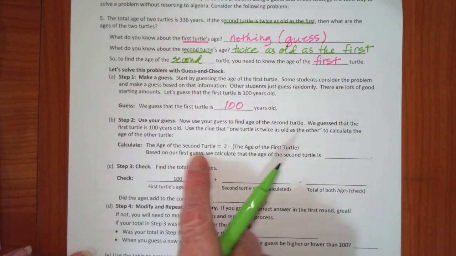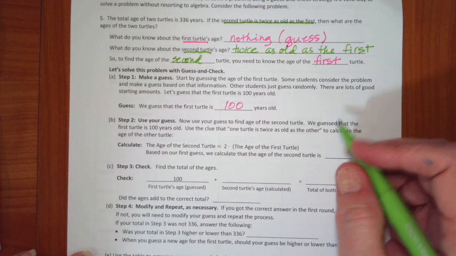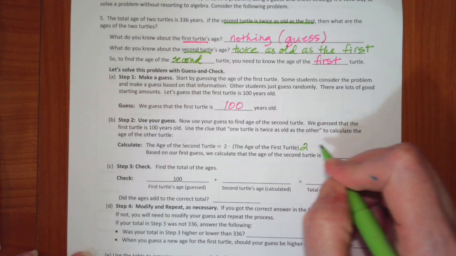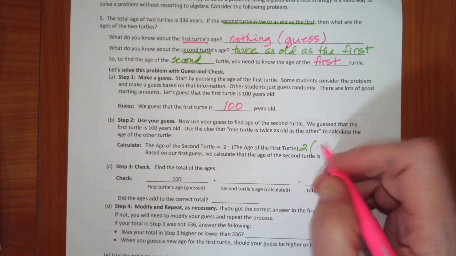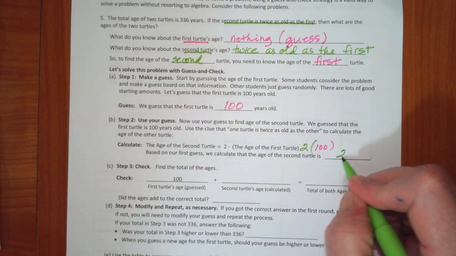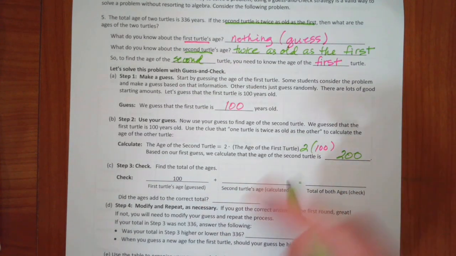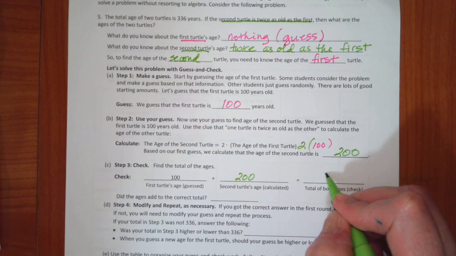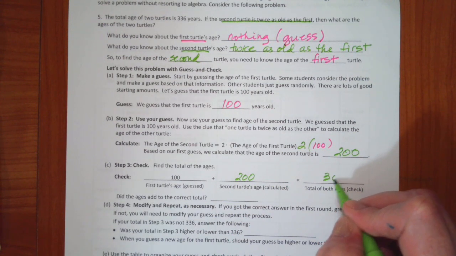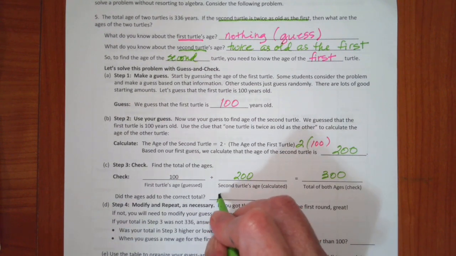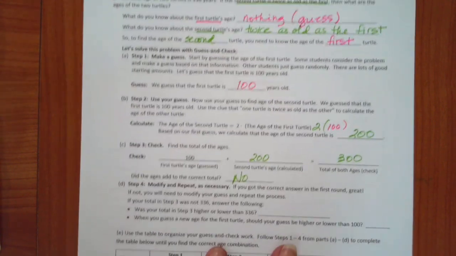So the age of the second turtle is 2 times the first turtle. So this is going to be 2 times 100, which is 200. So if I add them together, 100 plus 200, that equals 300. Did they add up to the correct total? No. Okay, so now it's kind of like Goldilocks.